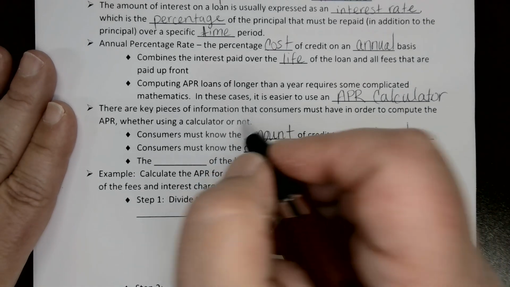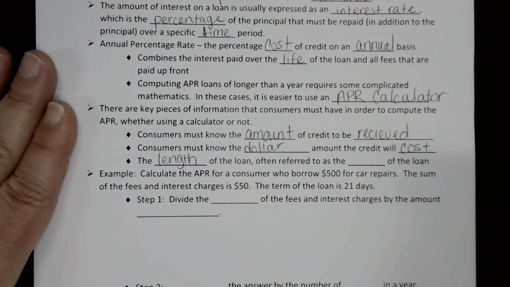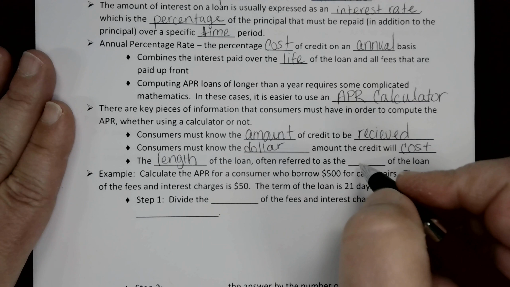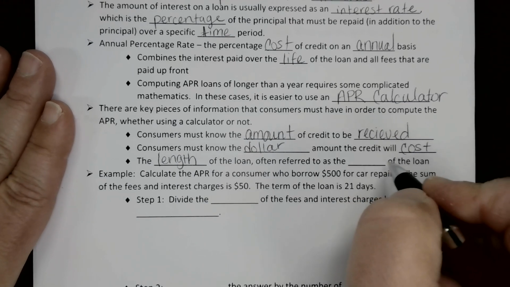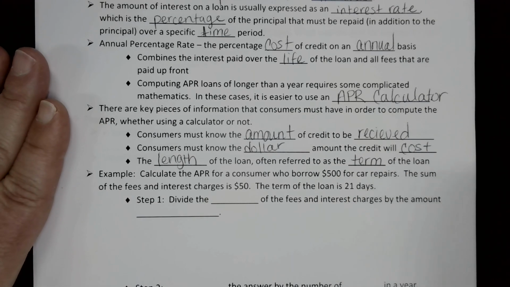Also, the length of the loan. So am I borrowing that money for a year and a half, for 5 years? That's also known as the term of the loan.